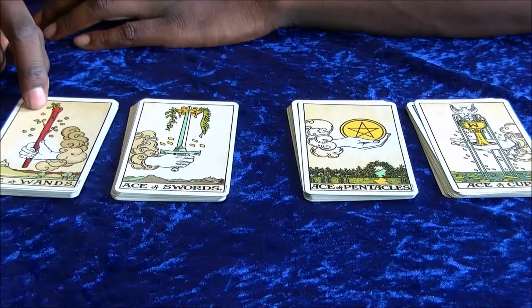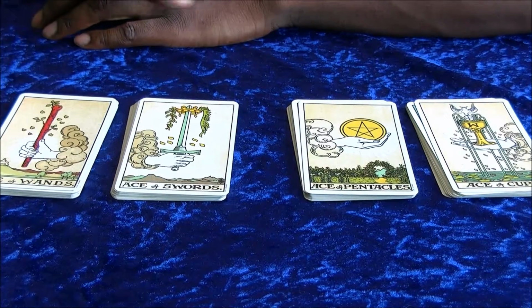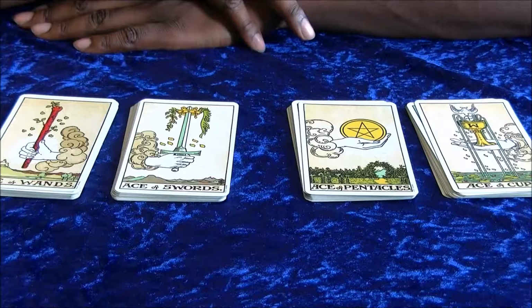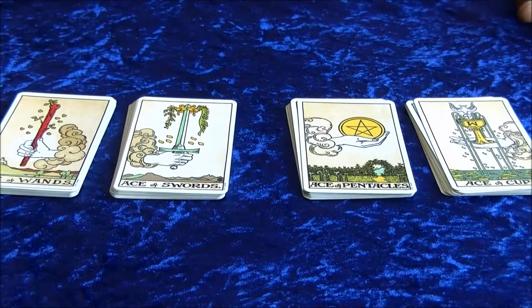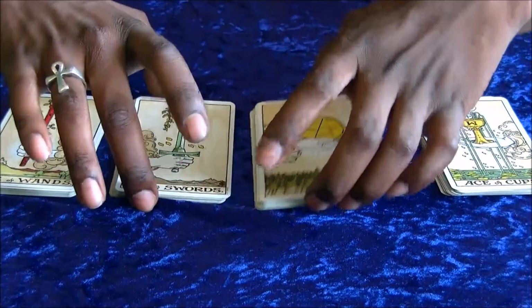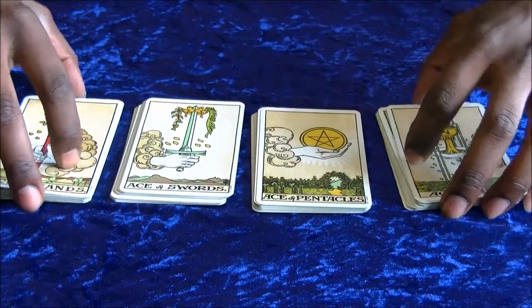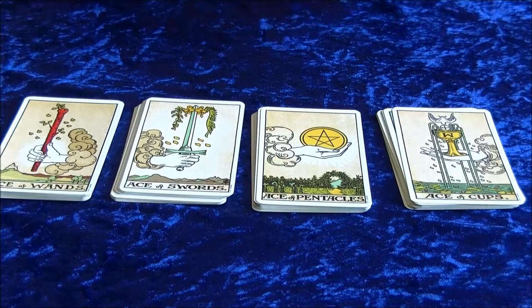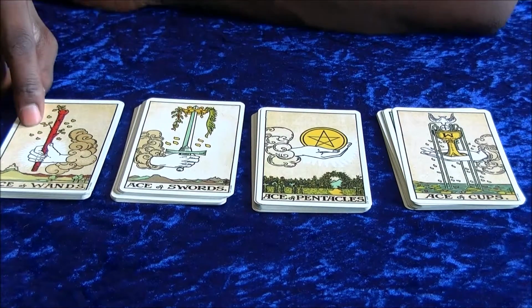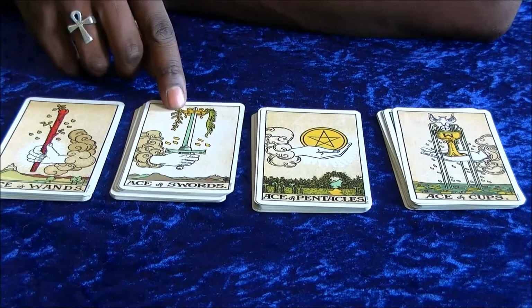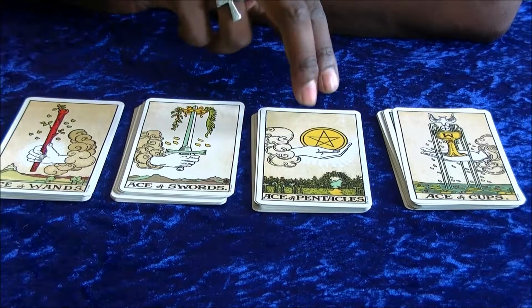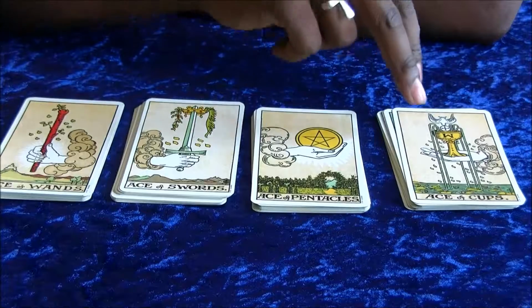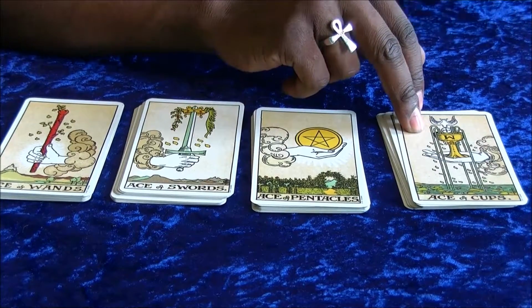The suit goes from 1 to 10, and then you have 4 court cards. These are kind of similar to where we get the concept of playing cards. So in playing card terms, the wands would be the clubs, swords would be the spades, pentacles would be the diamonds, and the chalices would be the hearts.